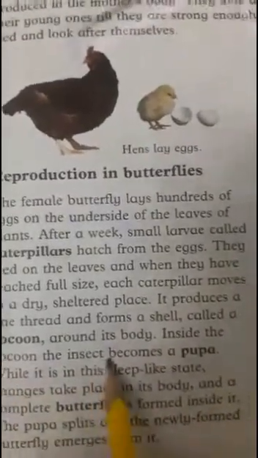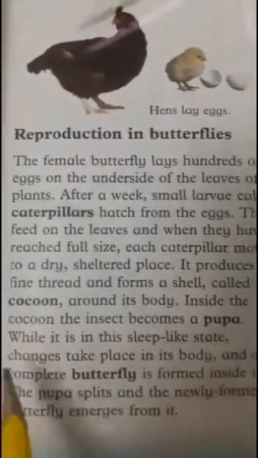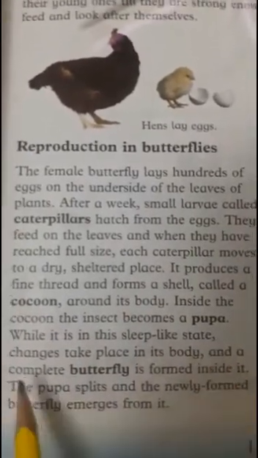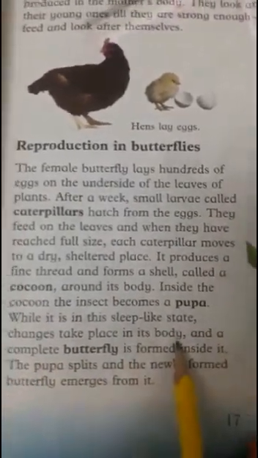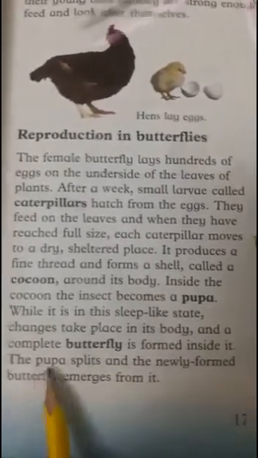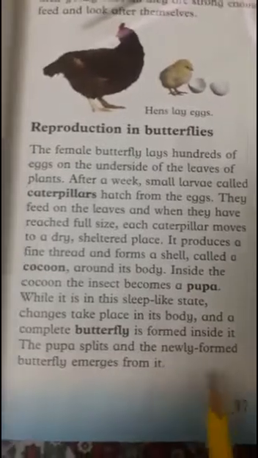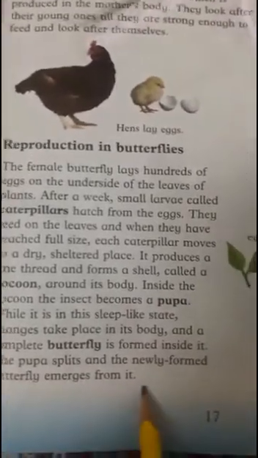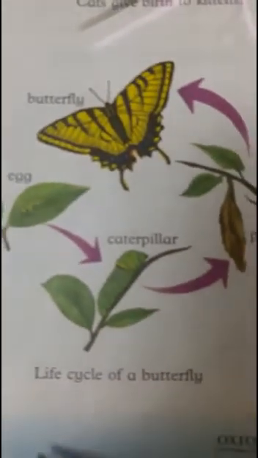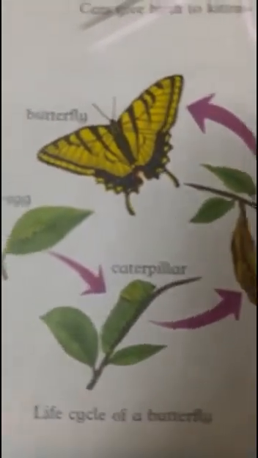Inside the cocoon, the insect becomes a pupa. While it is in this sleep-like state, changes take place in its body and a complete butterfly is formed inside it. The pupa splits and a new butterfly emerges from it. Now here, dear students, look at here. This is the life cycle of a butterfly.